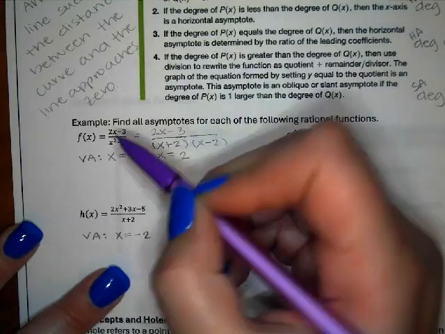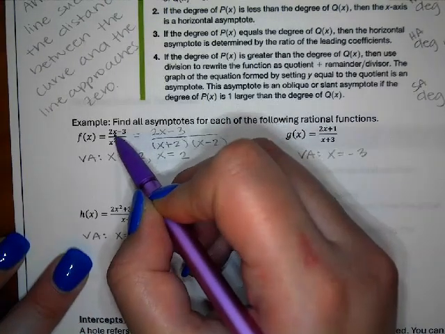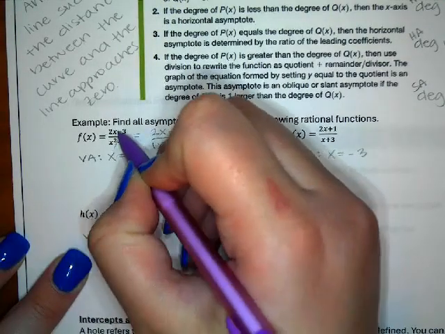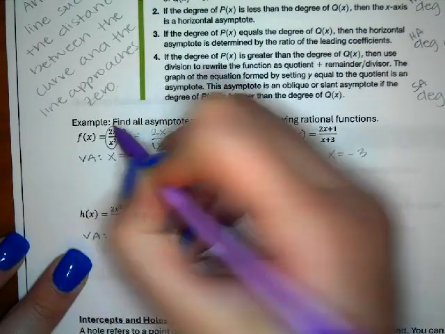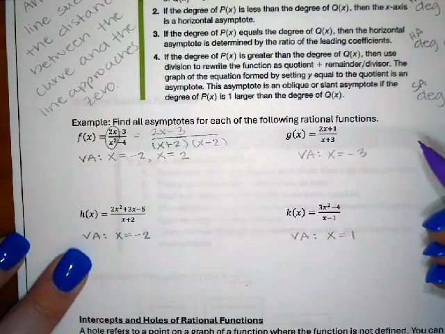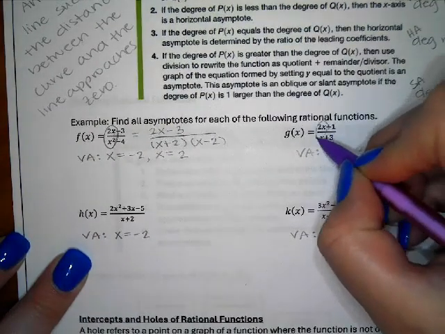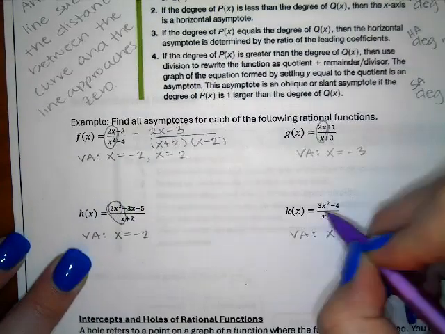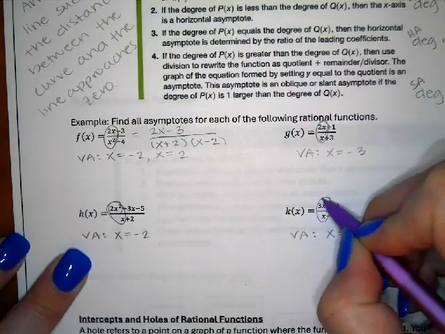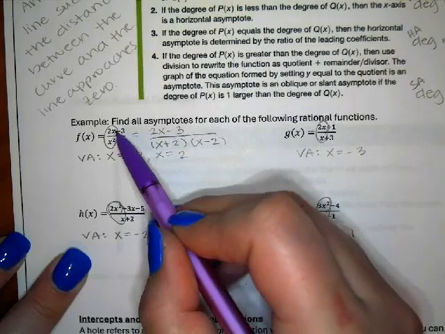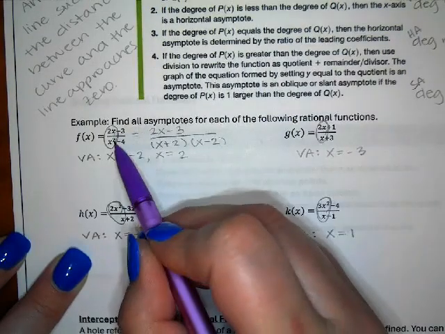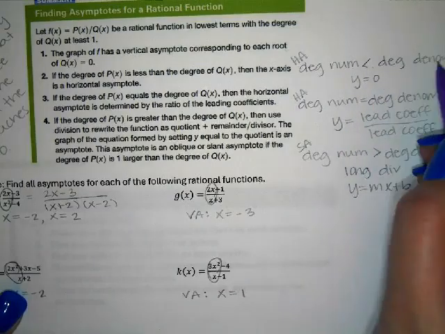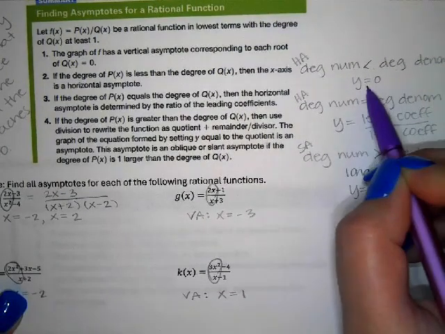So we look at the leading coefficient, the degree of the numerator, and the degree of the denominator. We are looking at the problem before it is factored. These ones didn't have to be factored, so we're just looking at these first. The degree in the numerator is 1. The degree in the denominator is 2. So the degree in the numerator is less than the degree in the denominator, and so the horizontal asymptote is y equals 0.